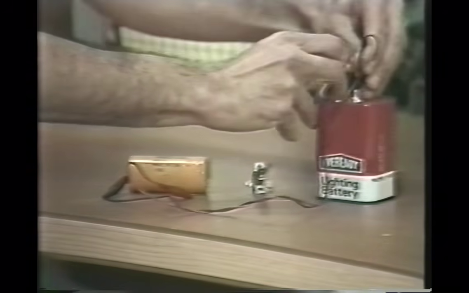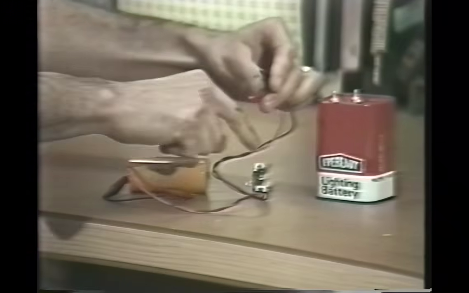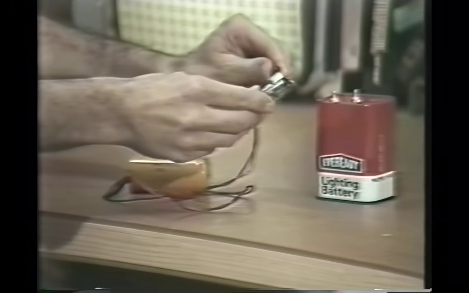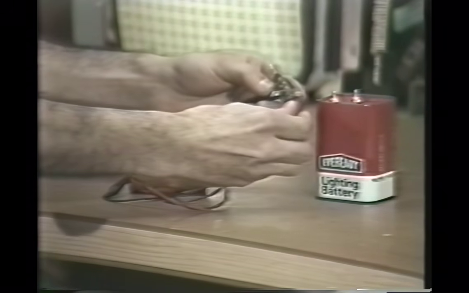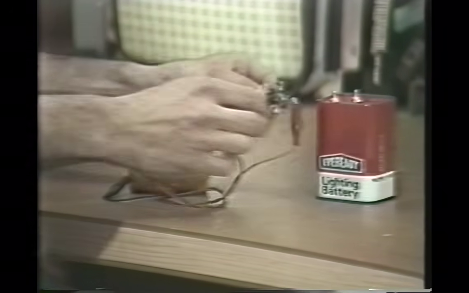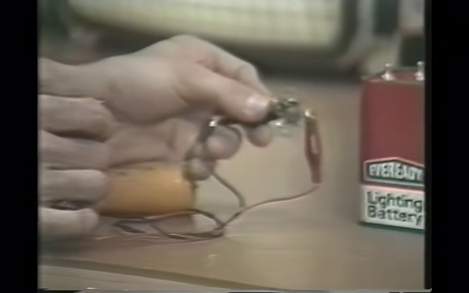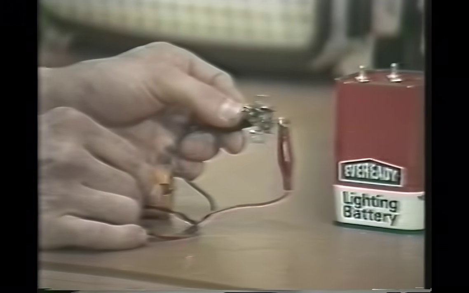If I disconnect the battery now and connect it to this lamp, we should see the capacitor discharge across the lamp. And we should see the lamp glow very bright for a brief period of time and then dim out as the capacitor discharges. Watch.